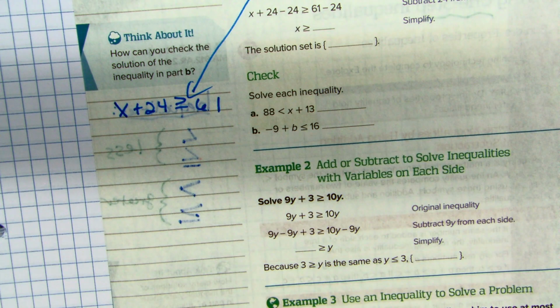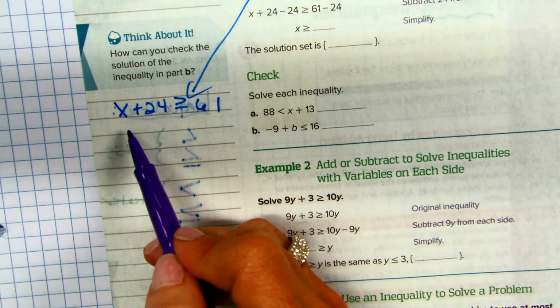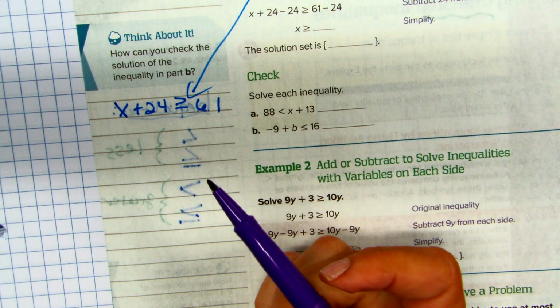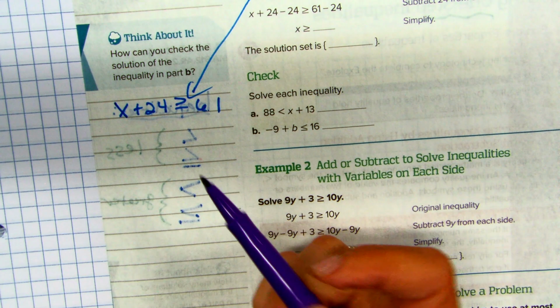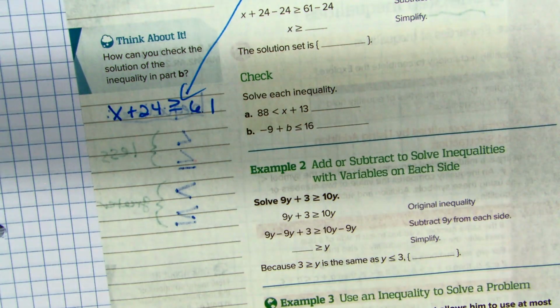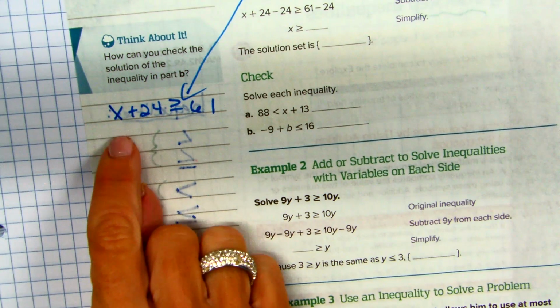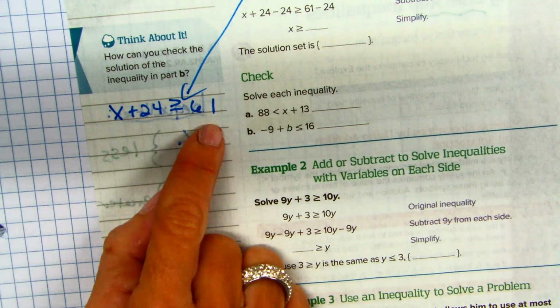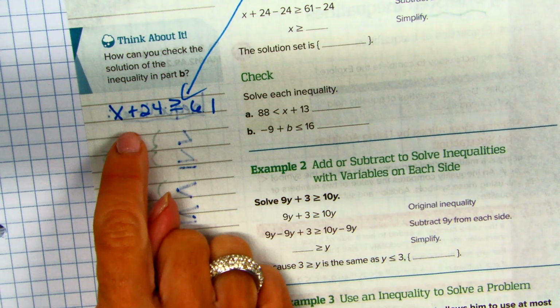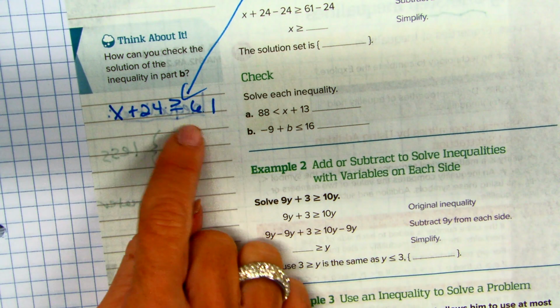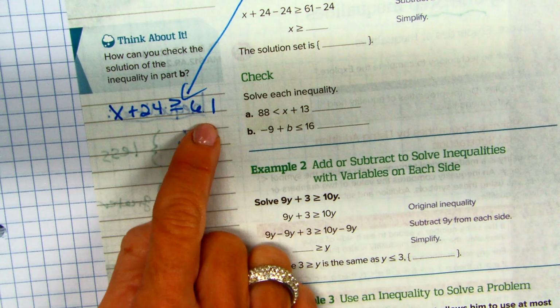Sadie, do you know what I would do first on this problem to get x by itself? Divide? Okay, so it seems like we're struggling with these one-step equations or inequalities. Here's a trick for you. If you look at a problem and you don't know what to do, remember it's supposed to be the opposite. So read it out loud or in your brain: x plus 24 is greater than or equal to 61.